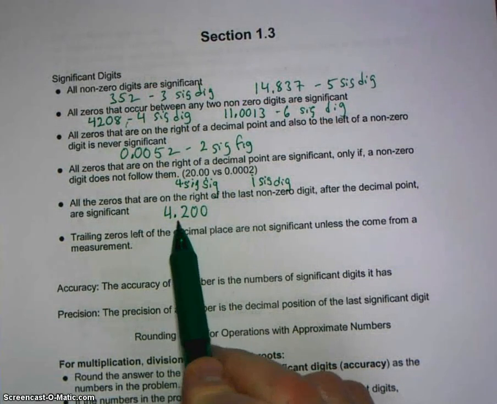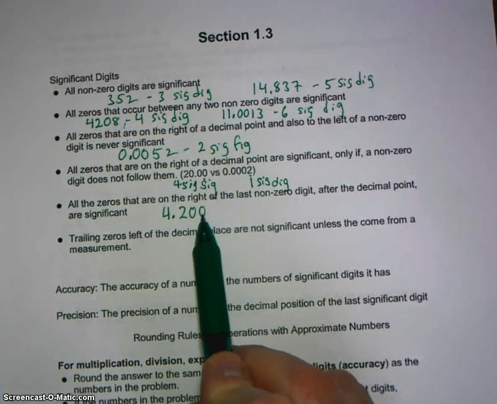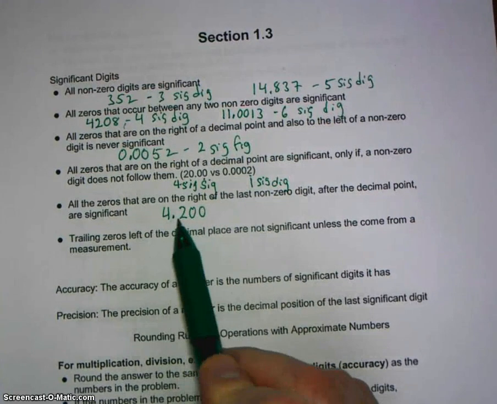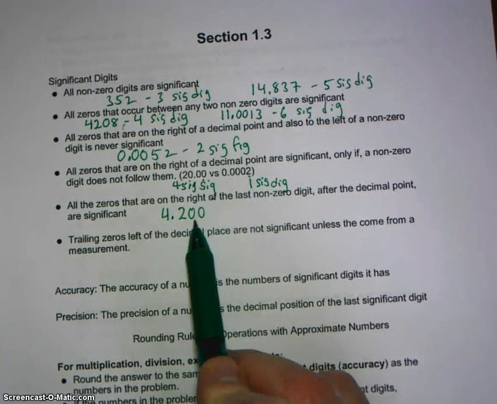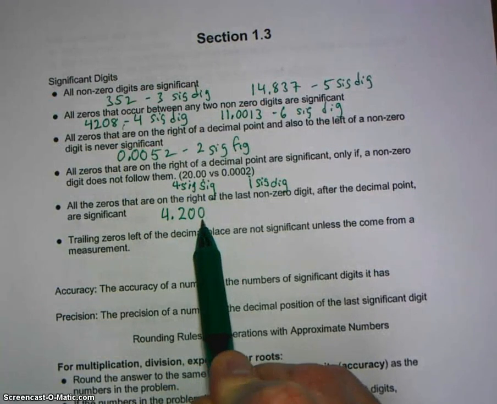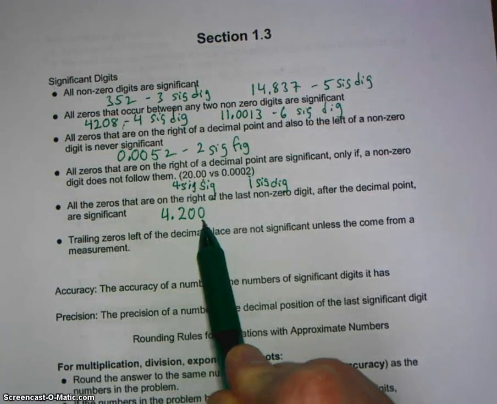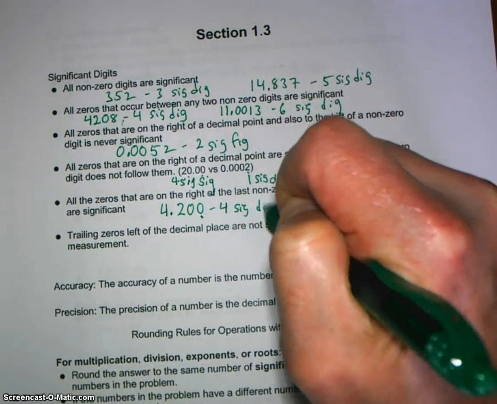They're not forcing us to put the 2 in the right decimal place. What they're telling us is the instrument we're using is accurate to 3 decimal places. So these zeros are significant in that the instrument we were using gave us that number. So this one would have 4 significant digits.